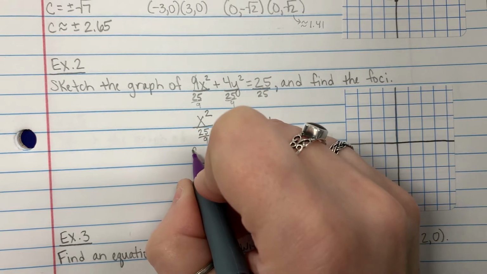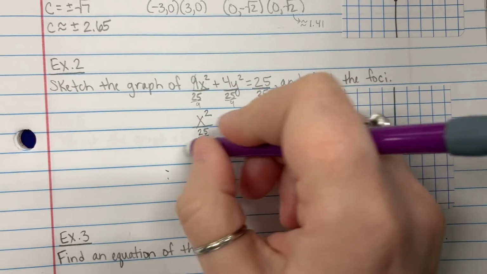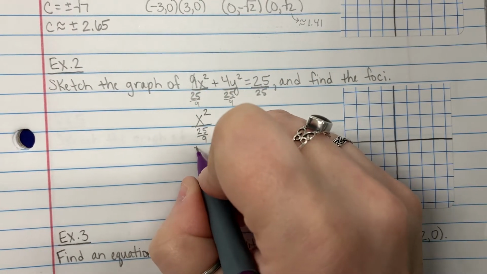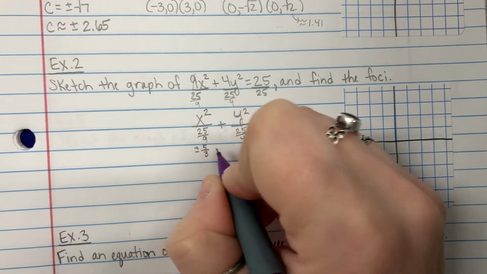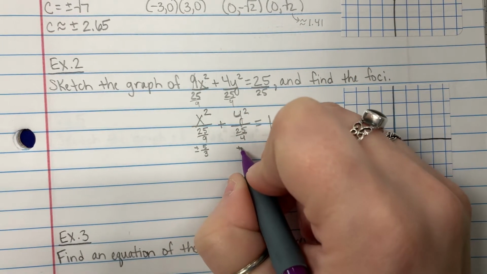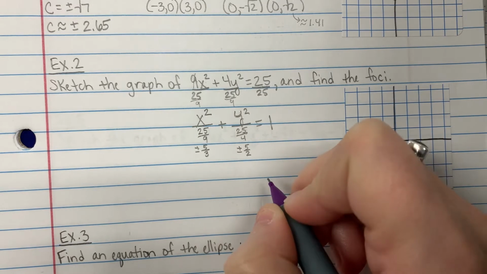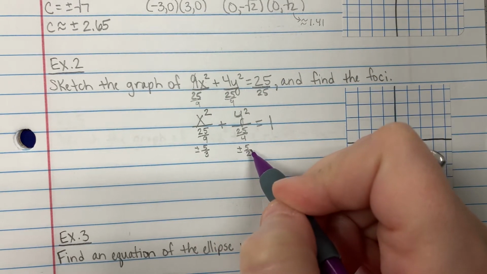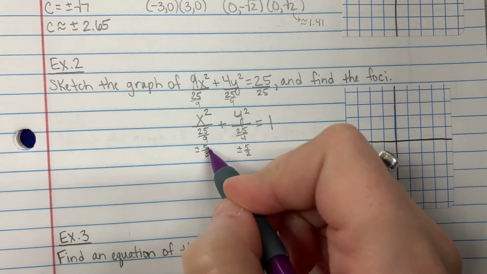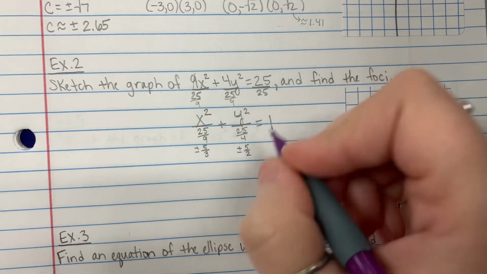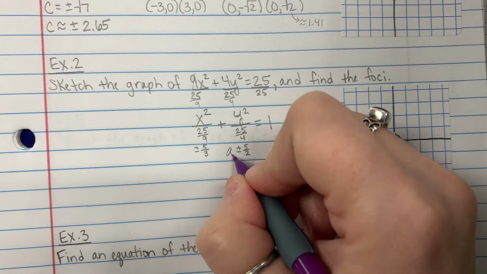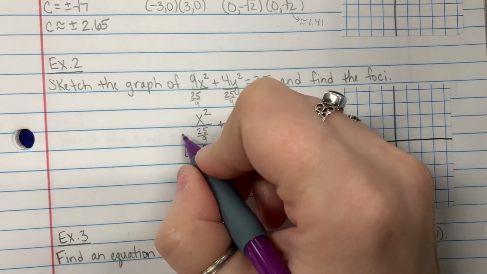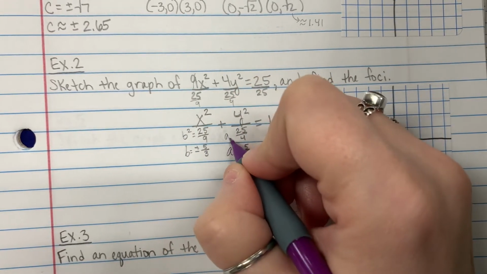If I square root that, I'm not going to say if it's a or b yet because I don't know. But this value is going to be plus or minus 5/3. This one is going to be plus or minus 5/2. So the question is, which of those two is bigger? Well, 5/2 is like 2.5, and 5/3 is 1 2/3. So this one is bigger. That tells me this one has to be a, and this one has to be b. So this was b squared, and this was a squared.